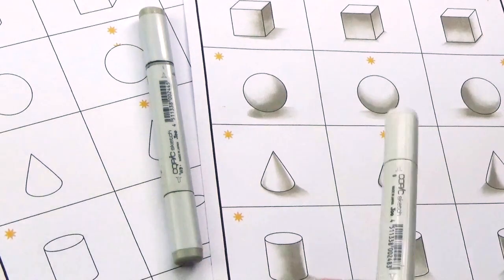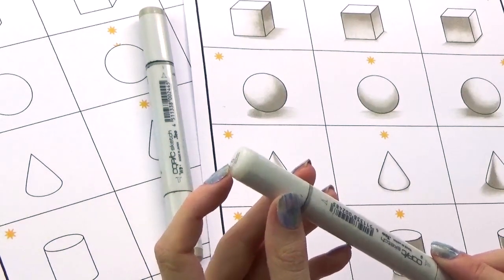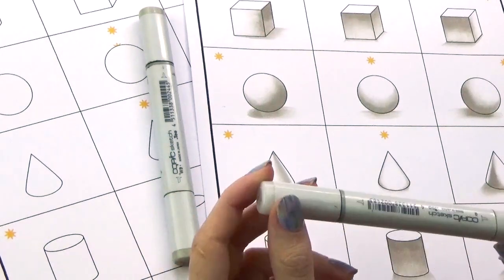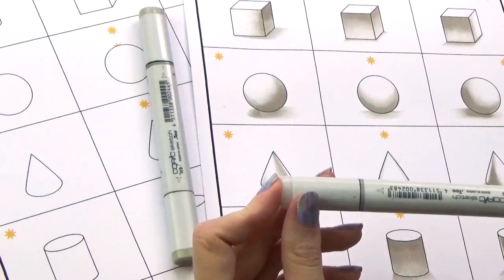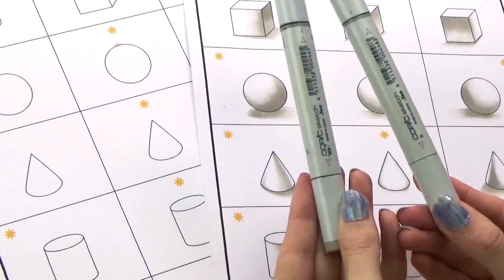I'm also going to be using what's called the Colorless Blender here. And it's got a clear cap on the end. And that's just going to help us blend out those shadows on the edges. So grabbing these two markers here today, and let's get started.